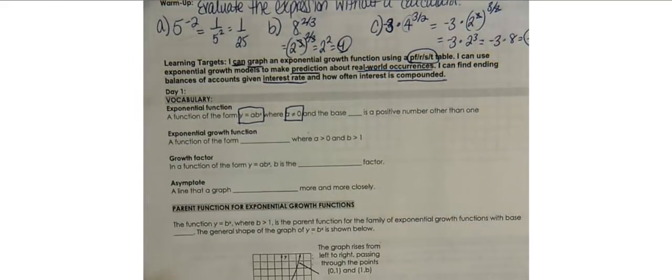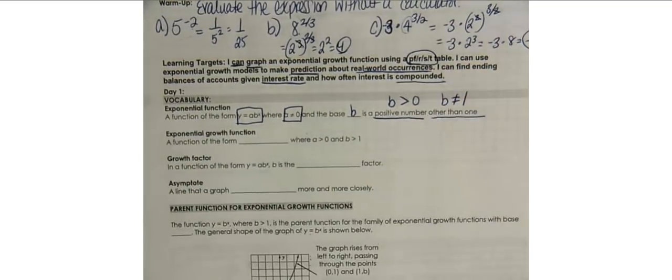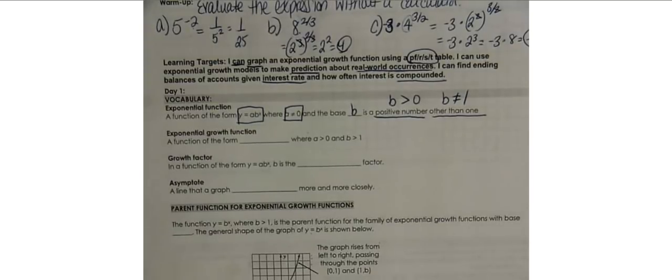So that's important that the number in front is not allowed to equal 0, otherwise we don't have ourselves an exponential function. And the base is our b value, it's the part that has an exponent, is a positive number other than the number 1. So it's a positive number, which means b is greater than 0, and b cannot equal the number 1. If it did equal the number 1, then we would no longer have an exponential function.